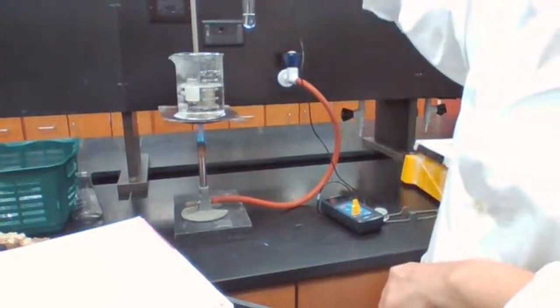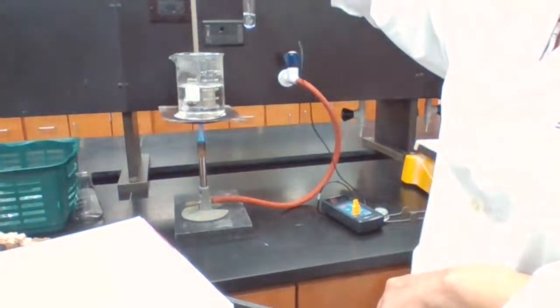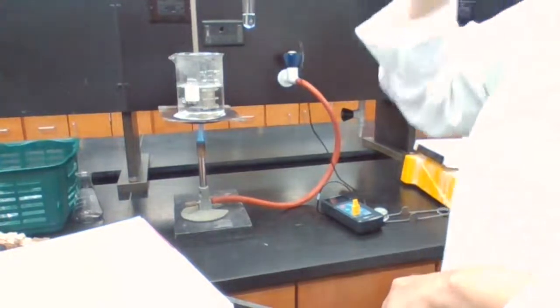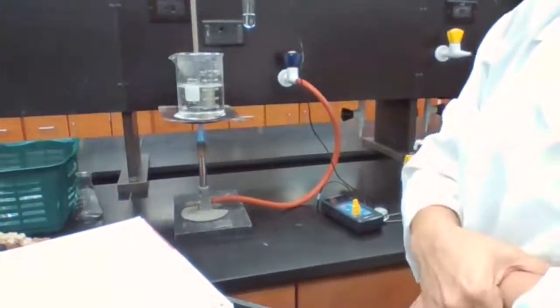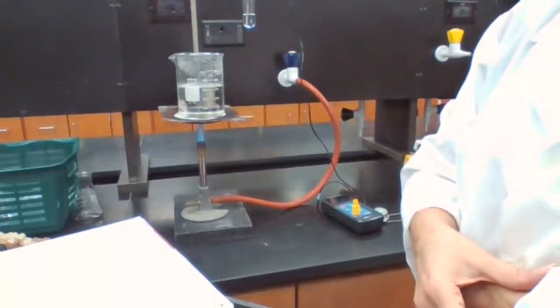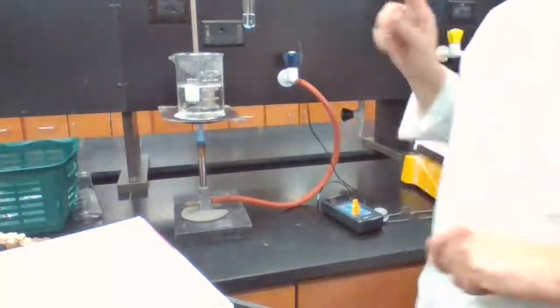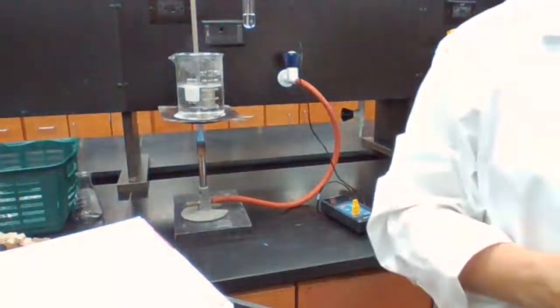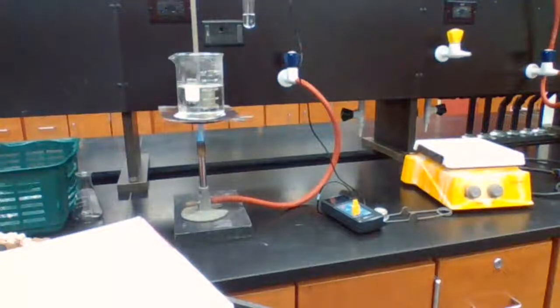While it's cooling down, I need to measure 0.8 gram of the unknown. I'm using unknown A again. So I'm going to measure 0.8 gram of the sample while this is cooling, so I could have my chemicals ready for the next step. Let me see which unknown I'm taking.